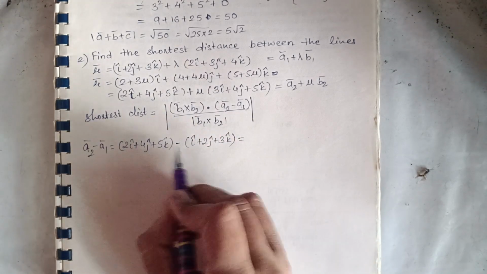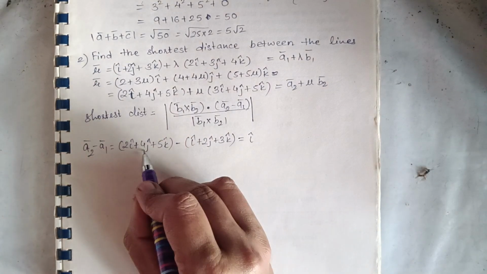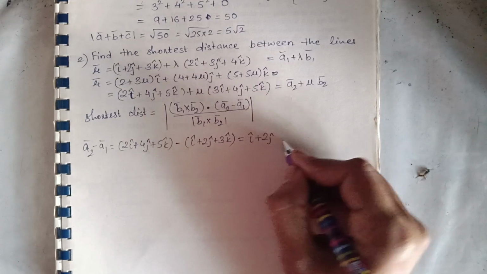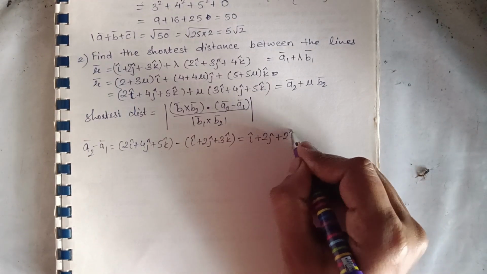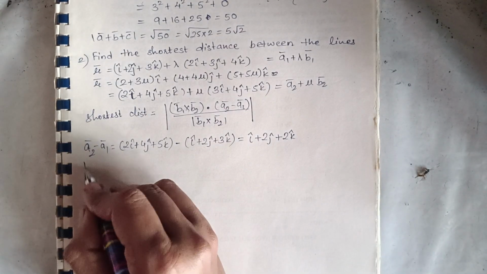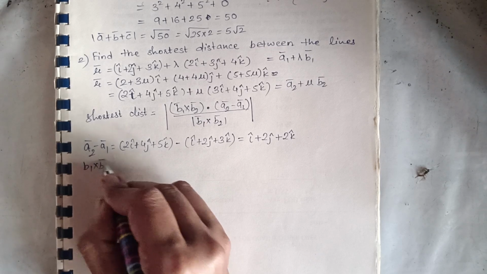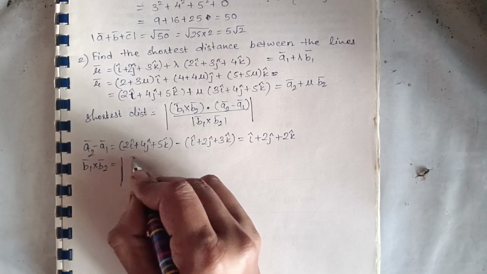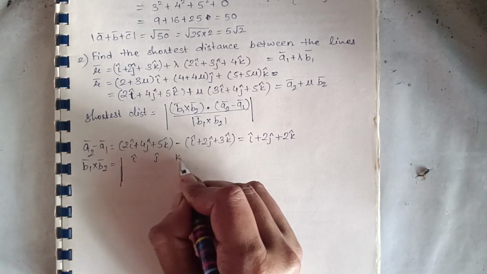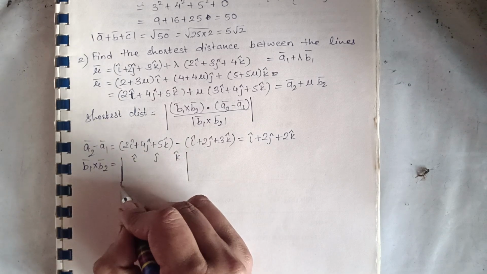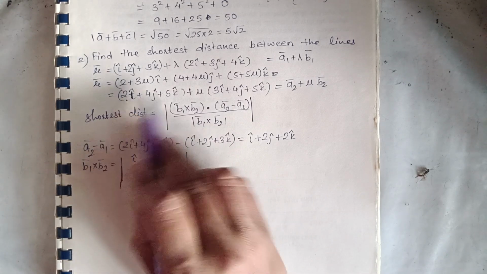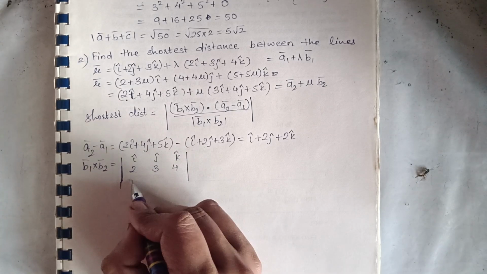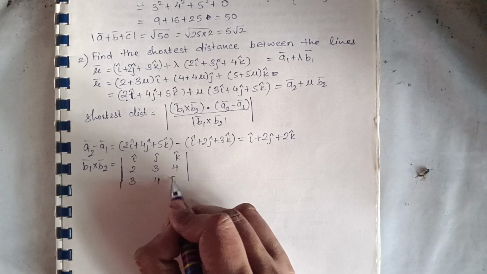So this is 2 minus 1, 4 minus 2, 5 minus 3. Then b1 cross b2, so you have to take the cross product: 2, 3, 4, and 3, 4, 5.